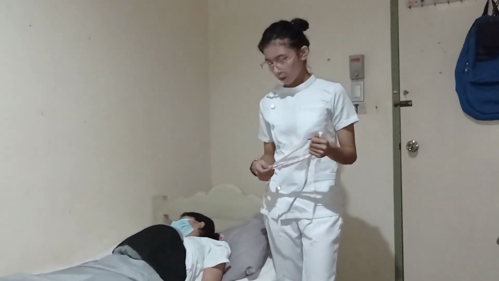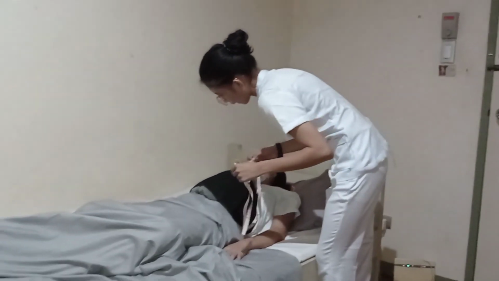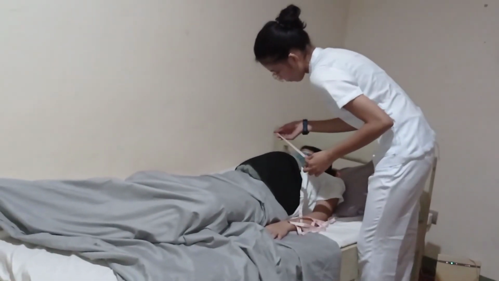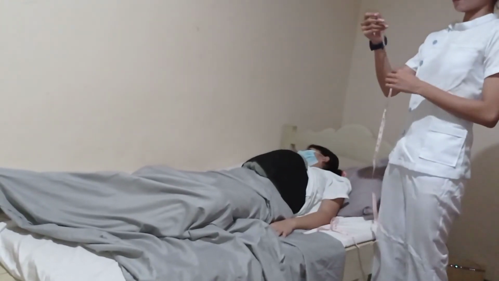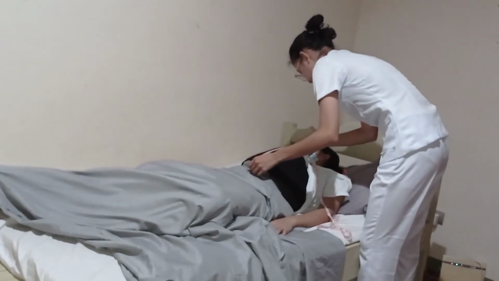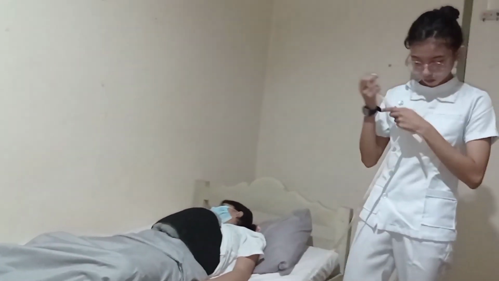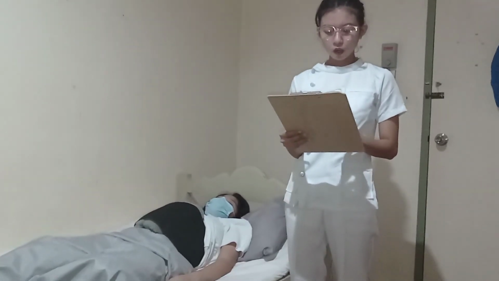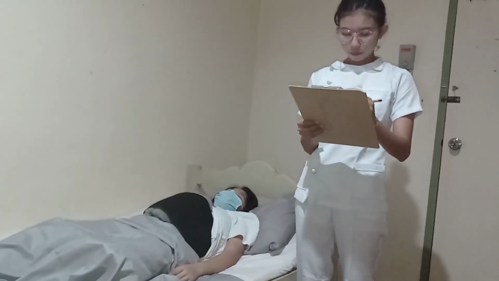Using the tape measure, we measure the fundic height from the symphysis pubis to the top of the fundus using the centimeter length. Next step is to document the measurement in centimeters in the chart of the patient.